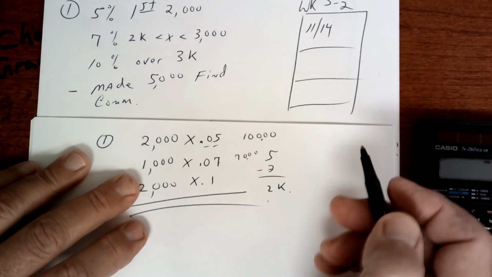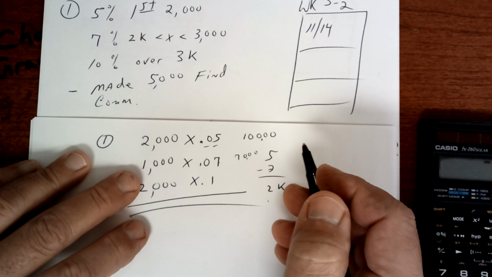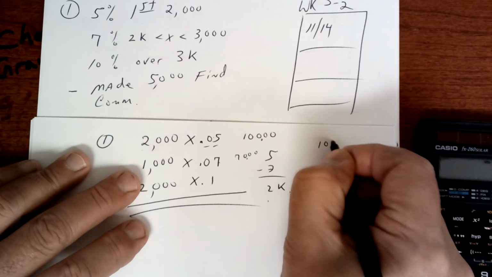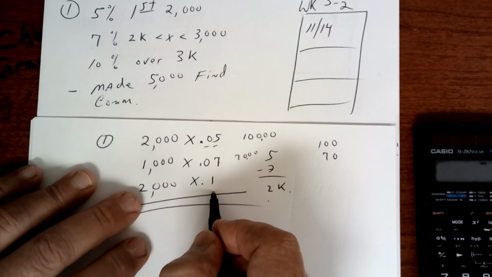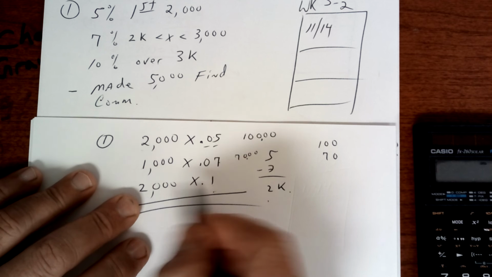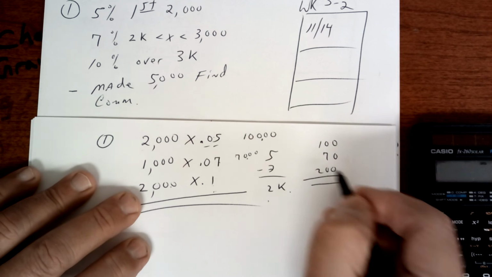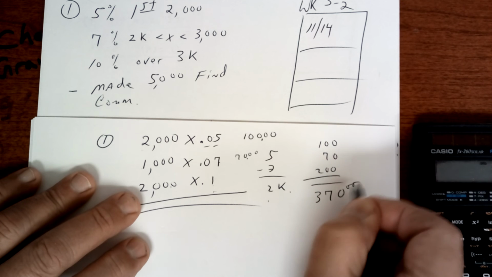Okay, so where am I at? 5 times 2 is 10, so that's $100 there. This is $70 here, and then 2,000 times 0.1. 1 times 2 is 2. It's going to move it over. That's $200. So your commission should be $370. That should be your commission check.